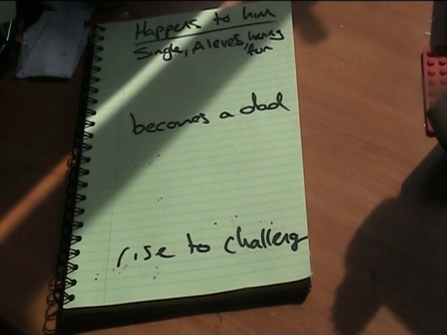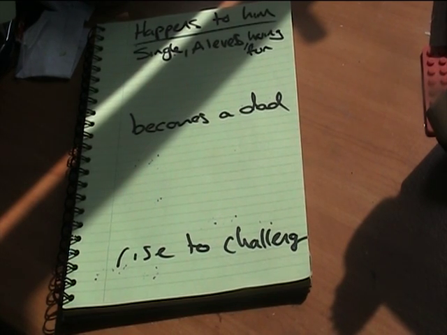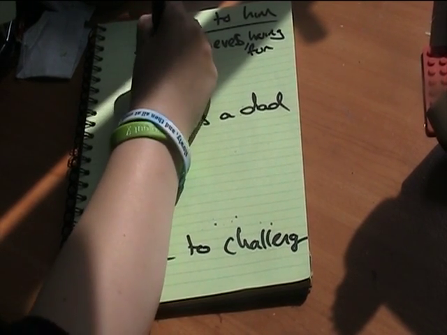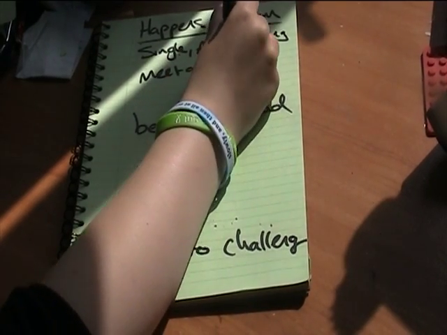Now, you can see on the paper there are gaps between these events because stuff happens between them in a story. You can't just jump from one to the other immediately. So all you need to do is fill in a couple of random things that are going to happen to him. So between being single and becoming a dad, he's obviously going to meet a girl.